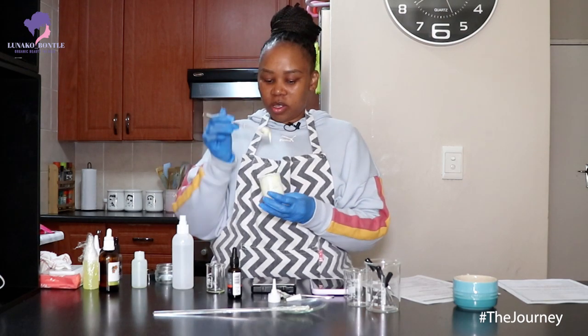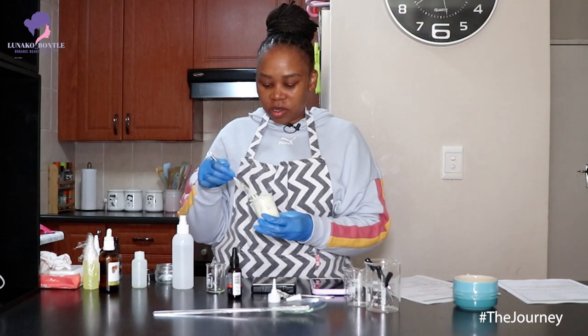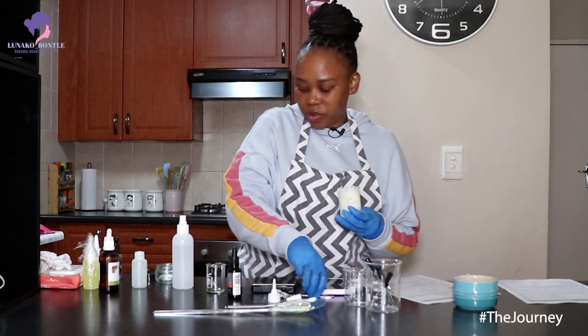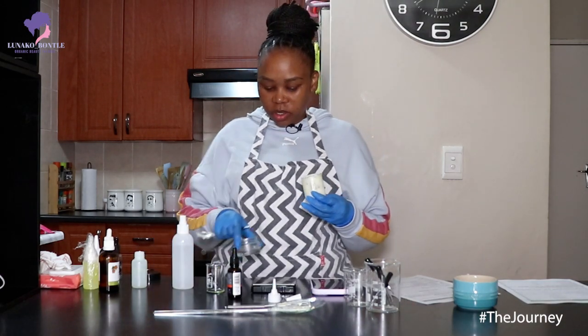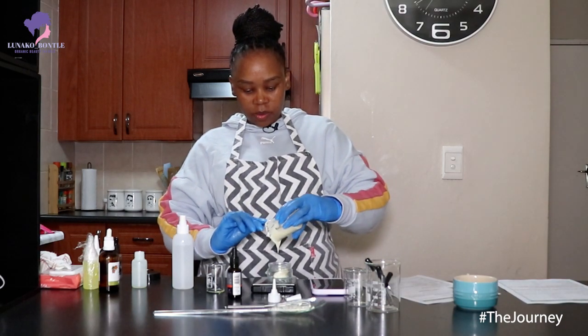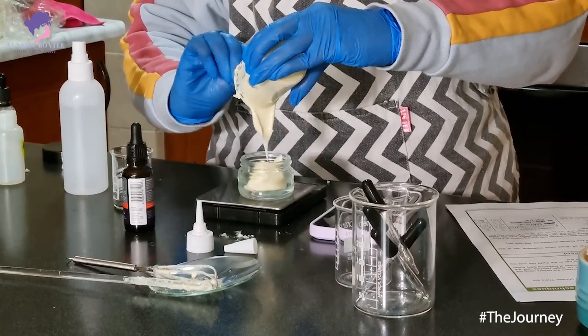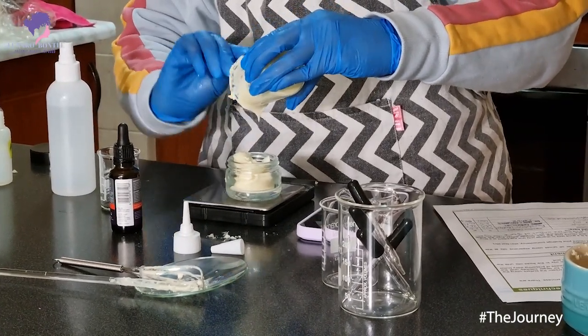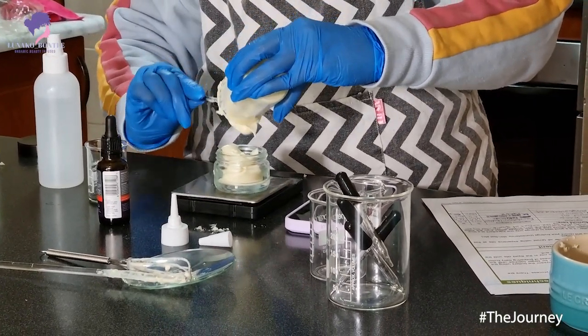So beautiful. Now, you're going to forgive me because I forgot to bring labels. I am going to package the cream in a 50-gram glass container.